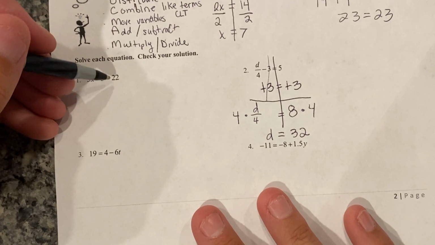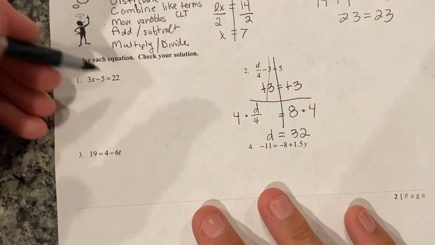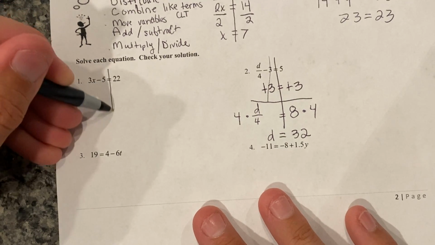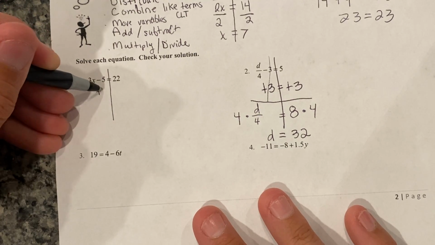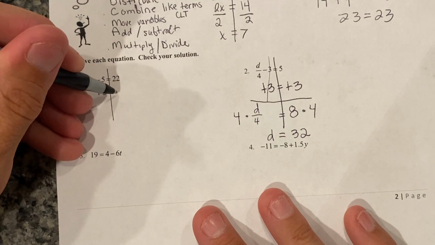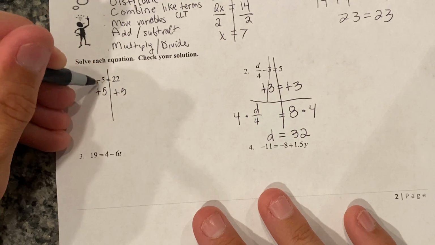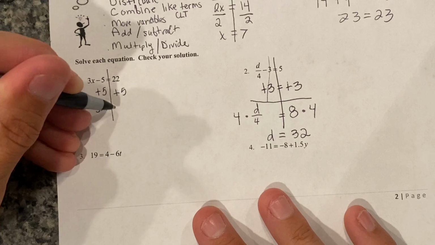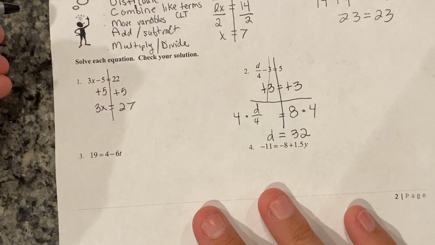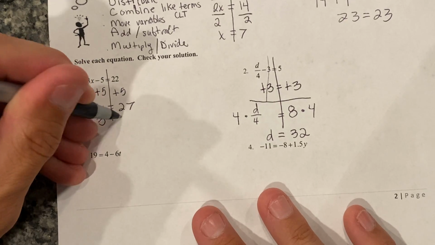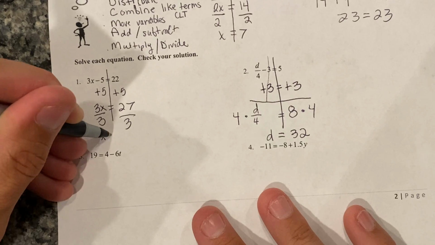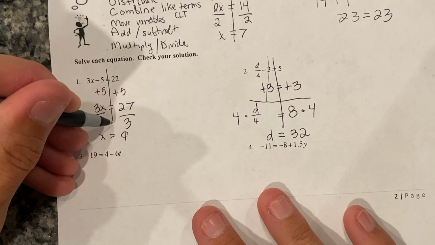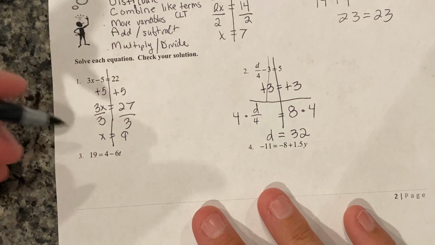And here we go. So you should be unpausing your video now and have all 3 of these problems done. So we're going to quickly go through them. Again, draw my line, add to both sides because I'm subtracting here. 3x equals 27, divided by 3, x equals 9.